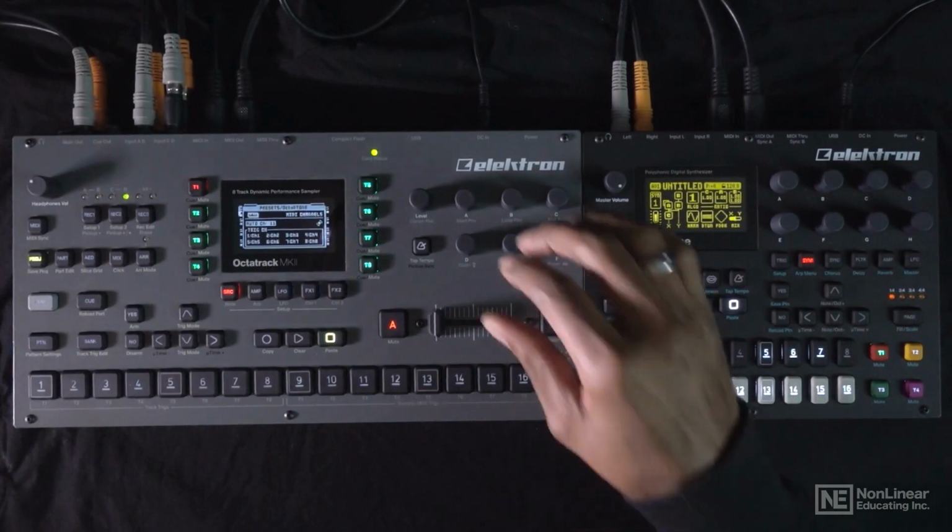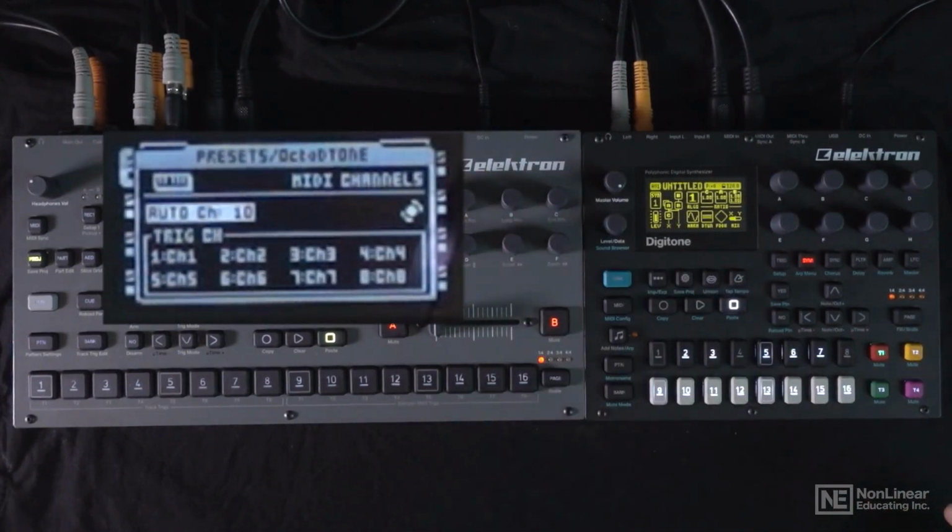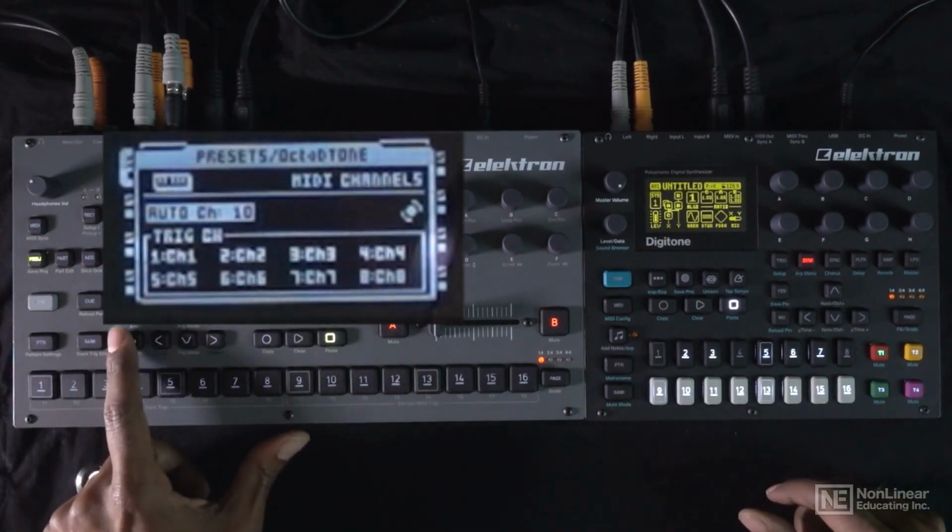Let me move my hand out of the way so you can see. I'm going to change the auto channel to 10. Again, just to make sure there's no conflict with the program change channel. That's all I'm really worried about there.